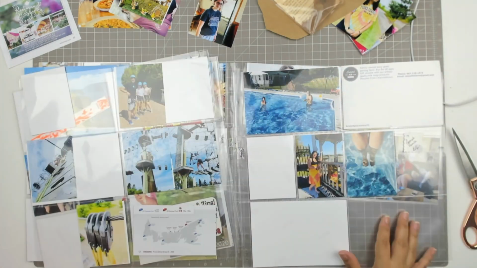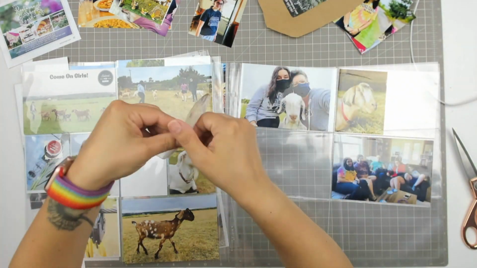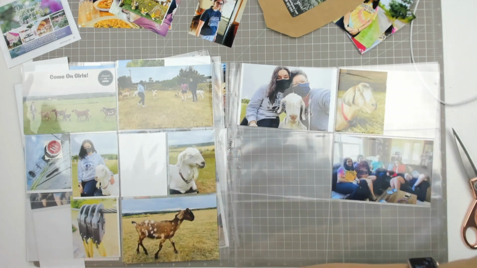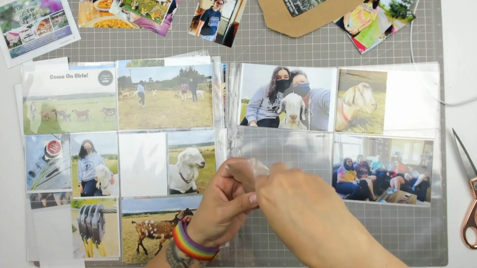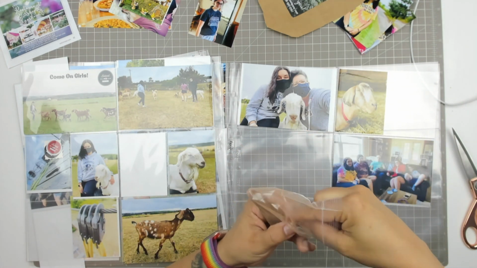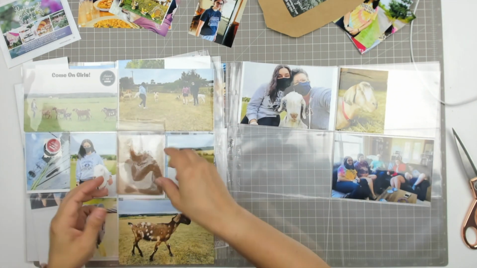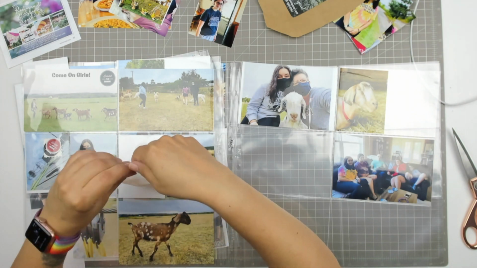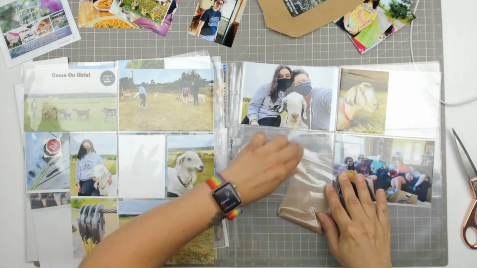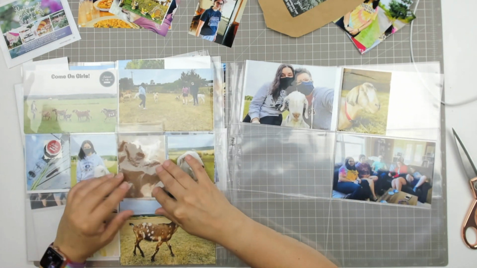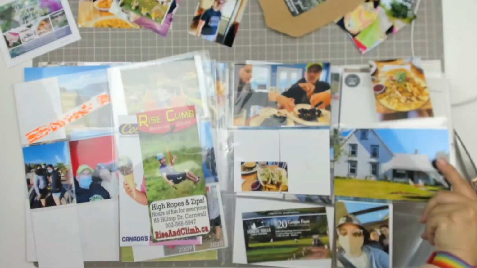So this is just some more little pieces from the brochures, lots of photos from the farm, and then I have this little packet of sand. PEI is known for its red sands, and this little pocket of sand actually came with a little dried starfish inside of it that I've already put in the mudroom.